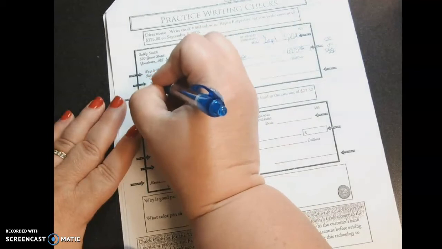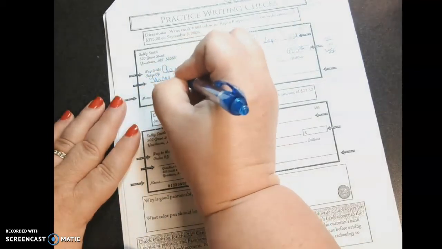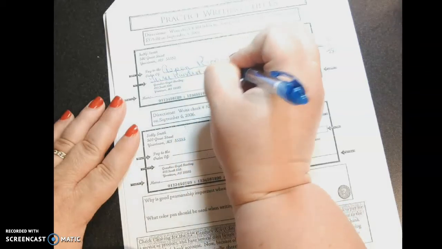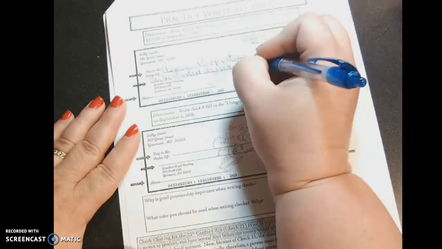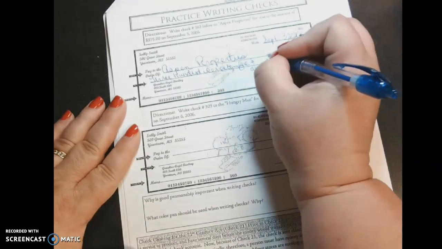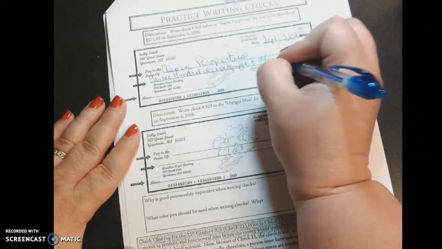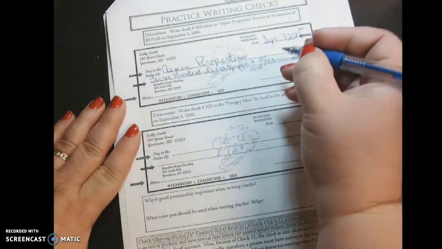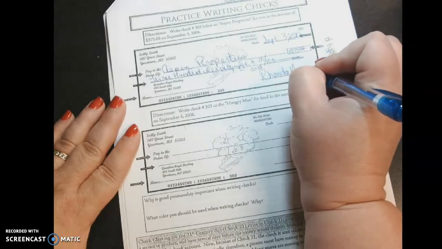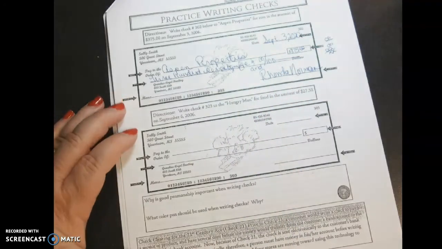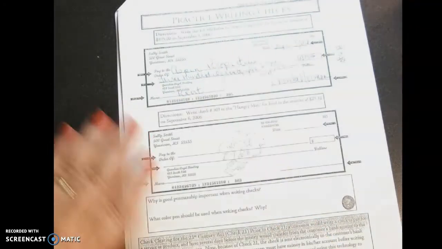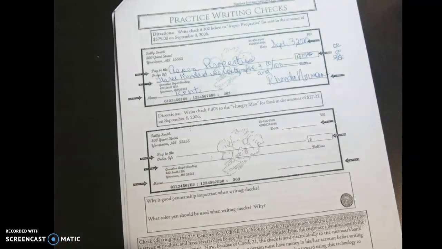Then we'll write it out. 375. And I put a little and. You could write and out. Doesn't matter. Over 00 over 100, and draw a line. You would sign your name. We're going to pretend we're going to sign our name today. You could sign Sally Smith if you needed. Okay? And it was for rent. And that's how you fill out the check.